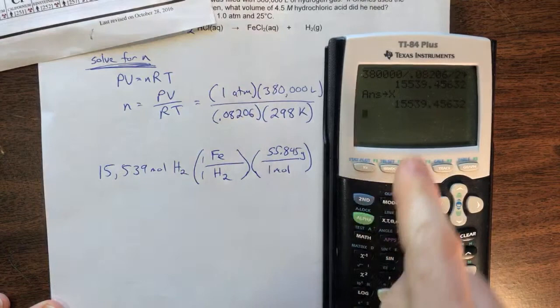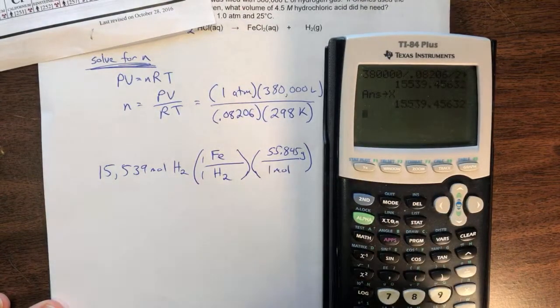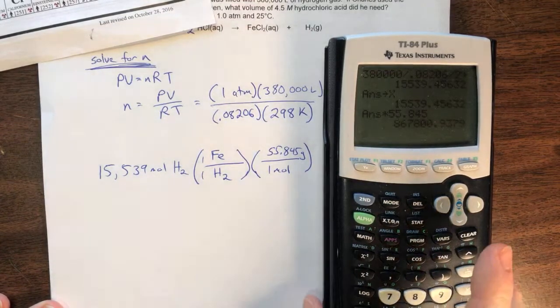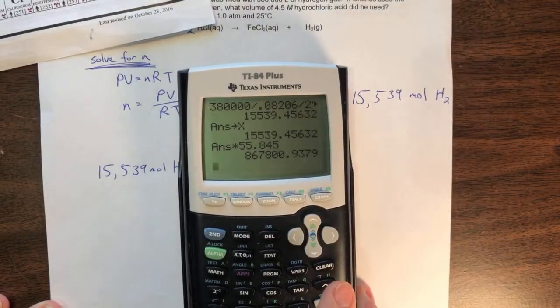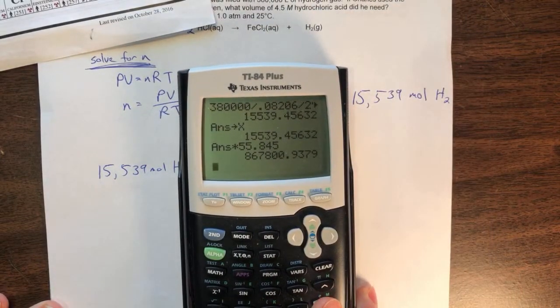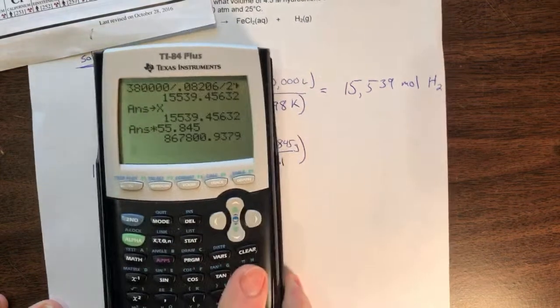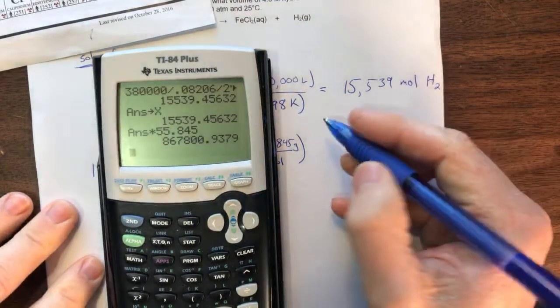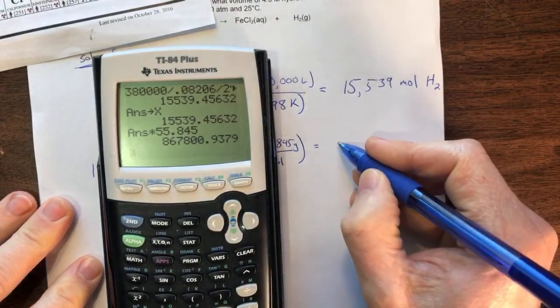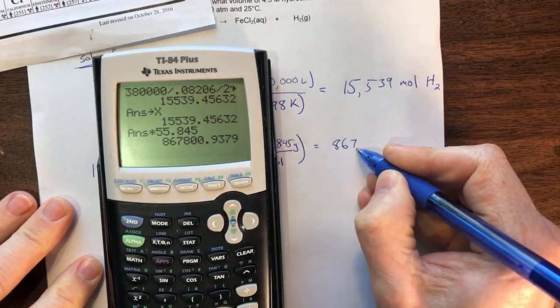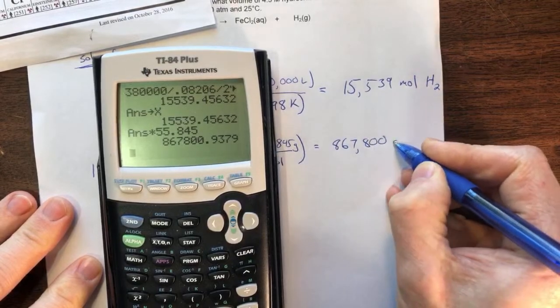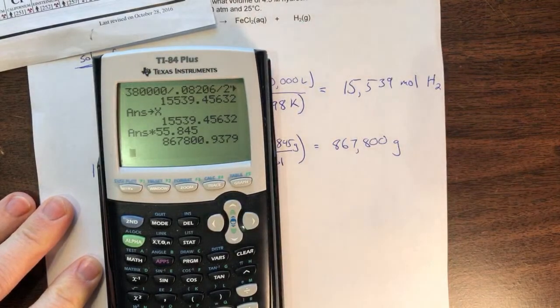So that means that we just take that number of moles, we're going to multiply it times 55.845. And that's going to get me a very large number, right? 867,800 grams. And because that's an unreasonable number to actually use, I want to go ahead and convert that to kilograms.